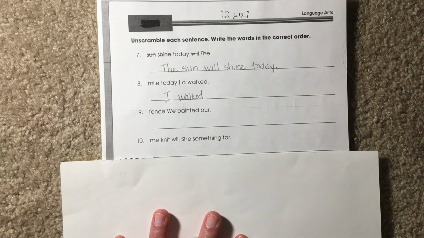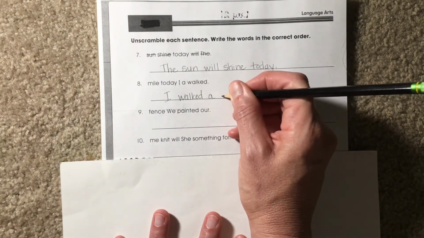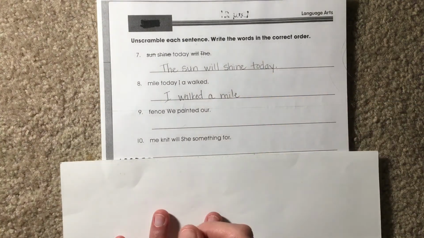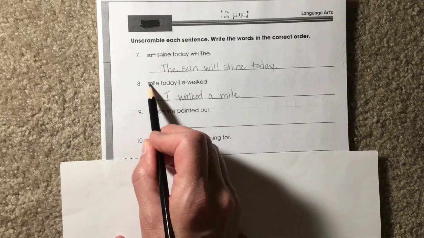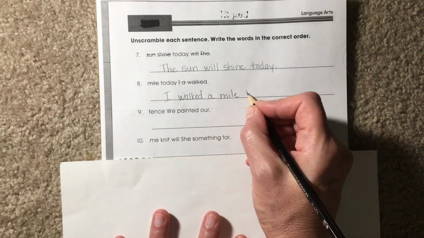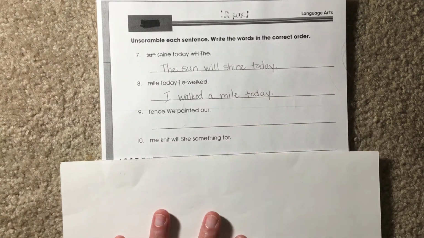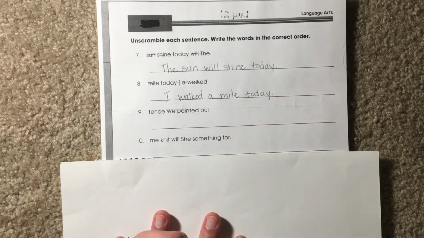I walked today, I walked a mile. I walked a mile today. And we end our sentence with a period.